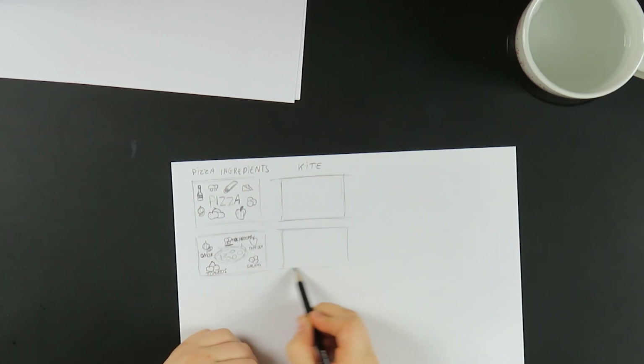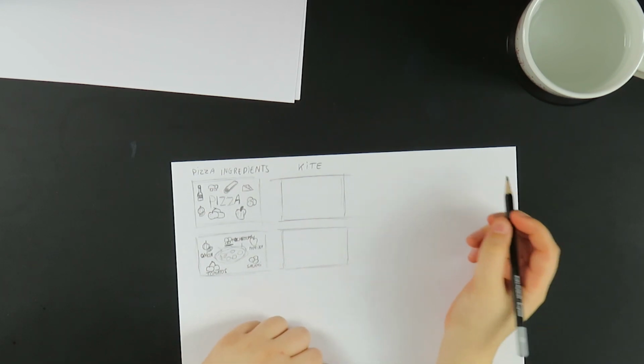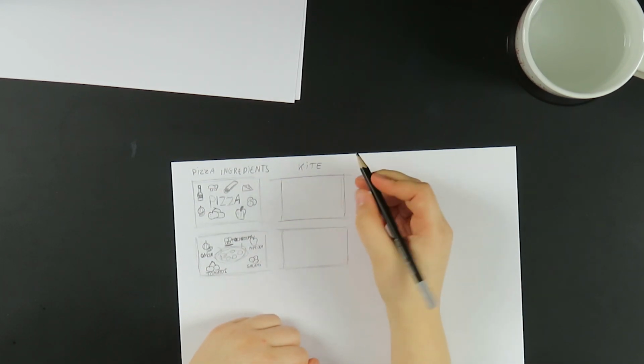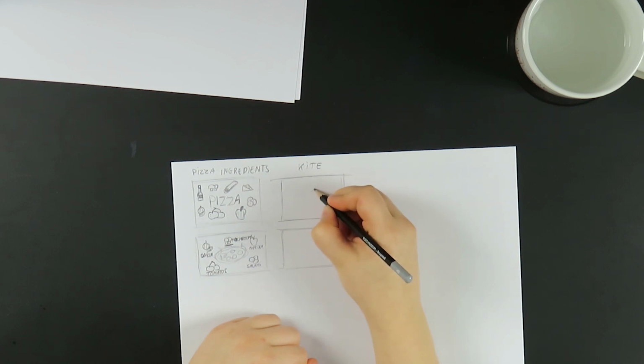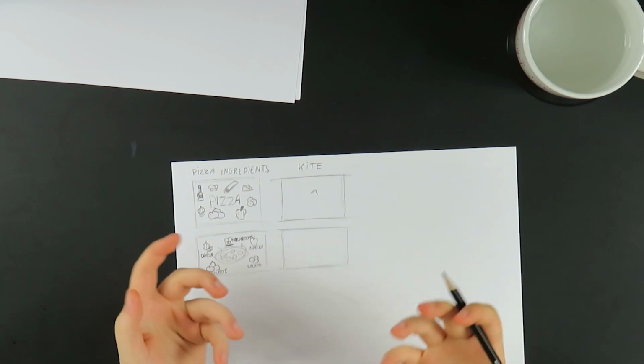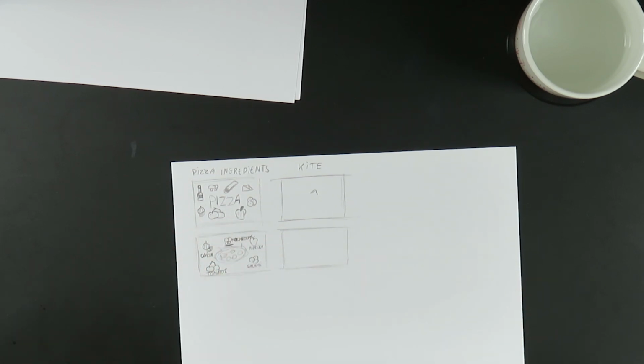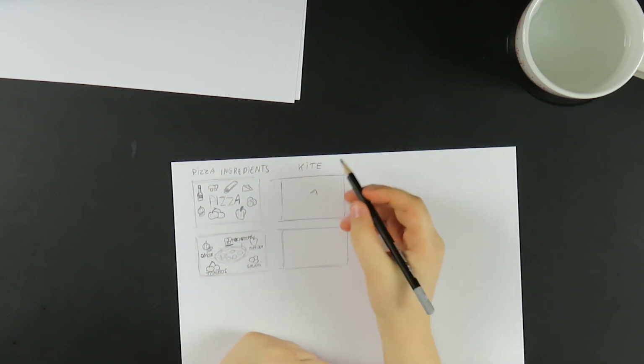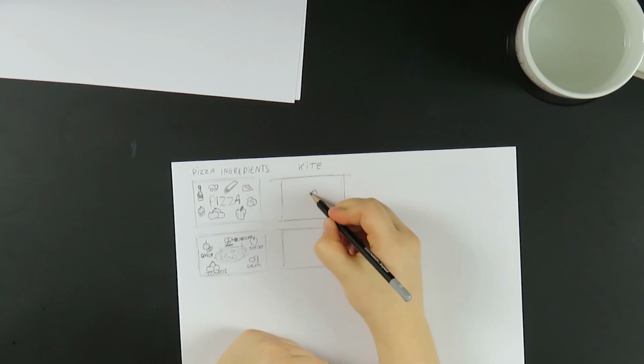Just very loosely make some rectangles for those thumbnails. And I'm going to draw some ideas for the kite right now. So I had the idea to draw a kite in the form of a bird with lots of decoration on the strings. So I'm going to try to make that right now.